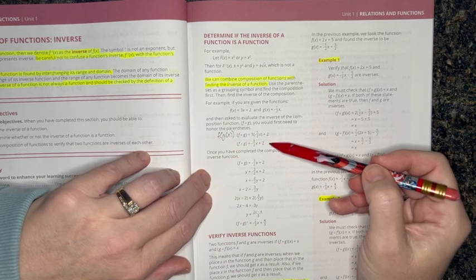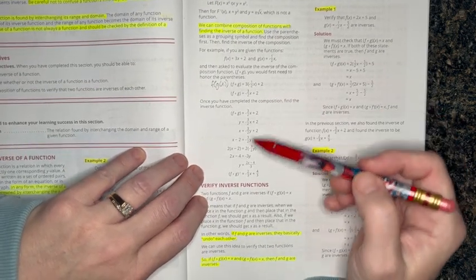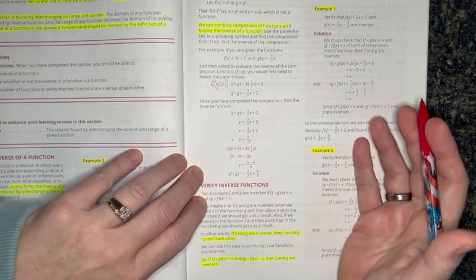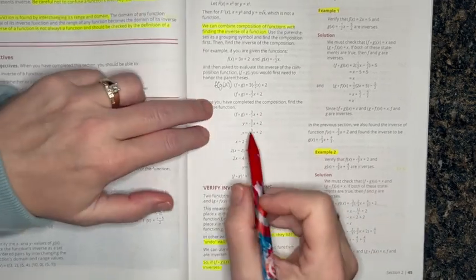They solved for that. Once you've completed the composition, then you can solve for the inverse of the composition, the same way we did right here in example 2.